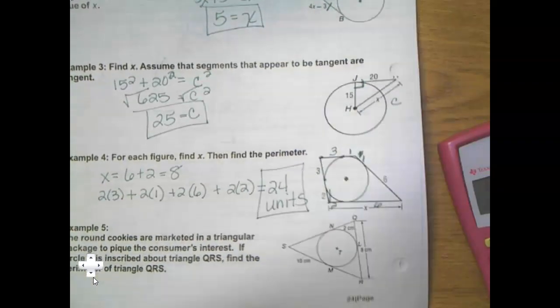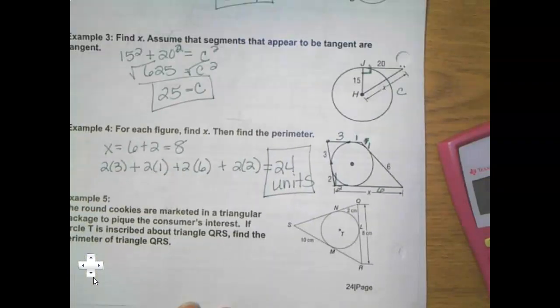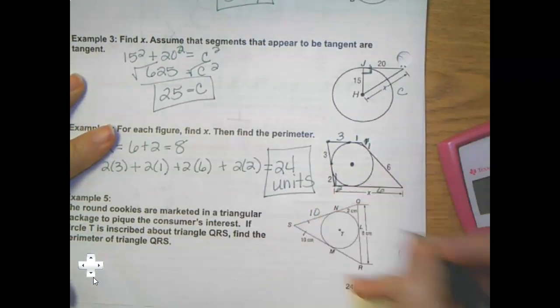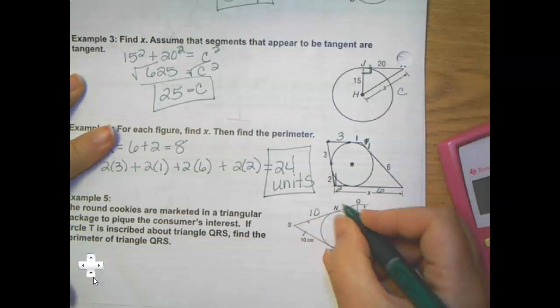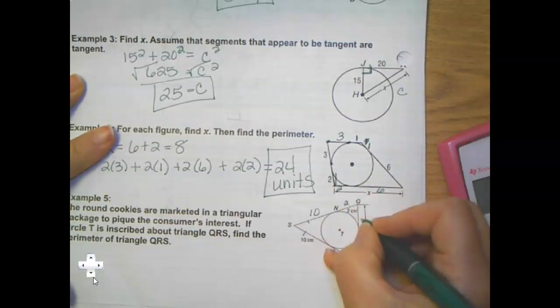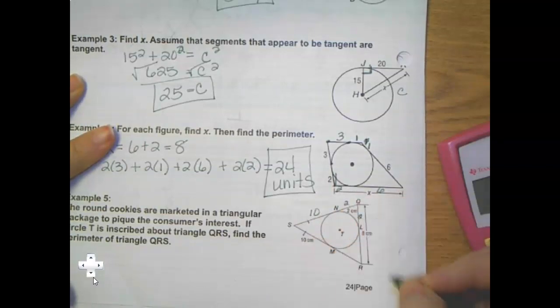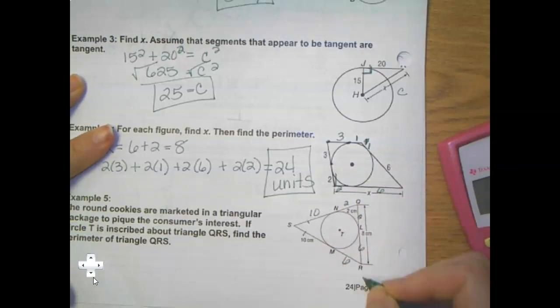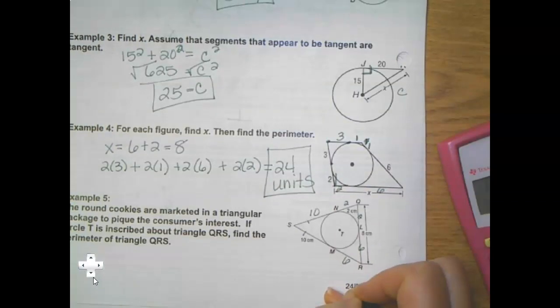Okay. Another one. Let's go ahead and label these. These two are the same, so you know this one's 10. These two are going to be the same, so if this one's 2, then this one's 2. This whole thing is 8, that means this guy is 6, and then this guy's 6. This is very familiar.